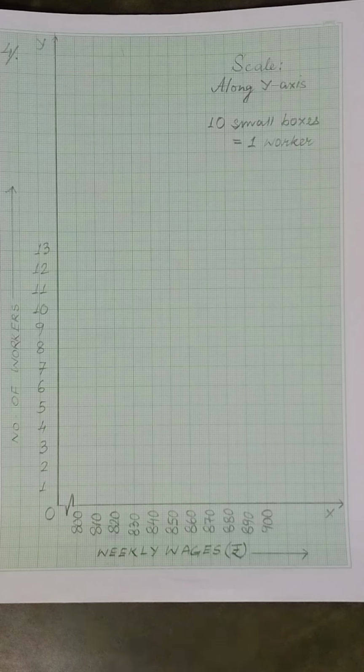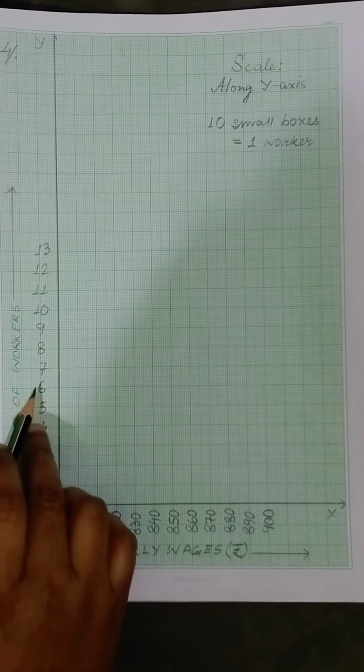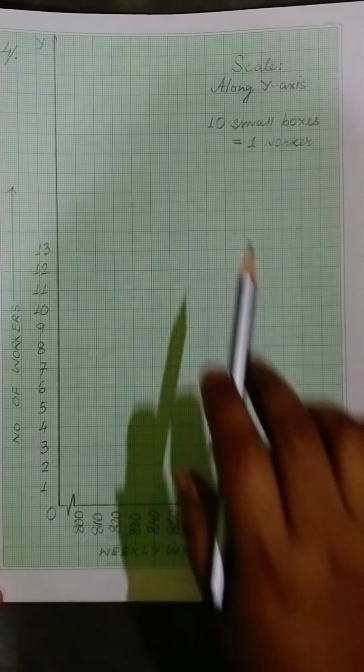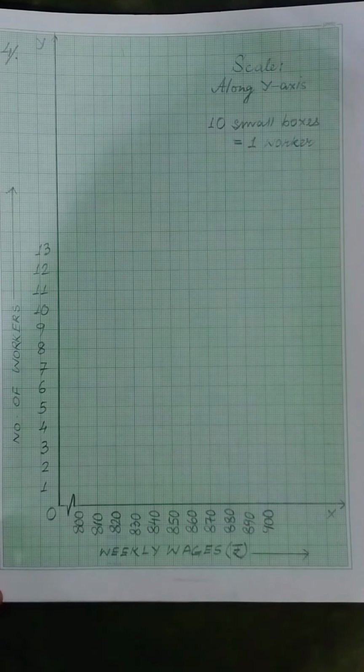Now see, in the frequency table, the lowest value is 1. The highest value is 9. So we can take like this now: 1, 2, 3, 4, 5, 6, 7, 8, 9, 10, 11, 12, 13. Okay. So here along the y-axis scale, 10 small boxes equal 1 worker.